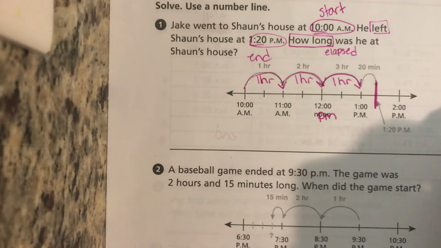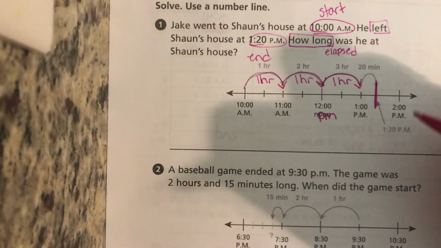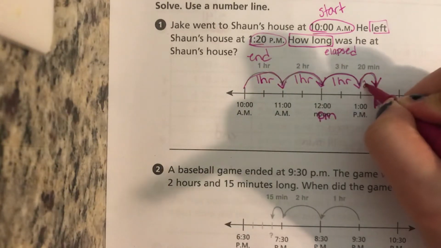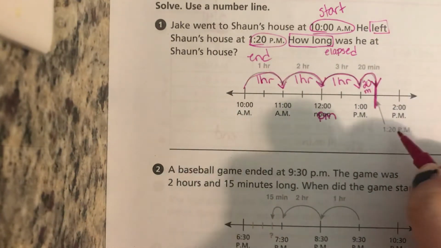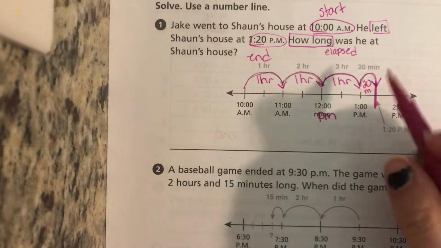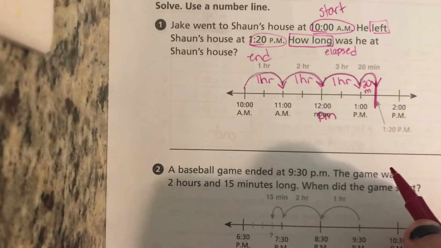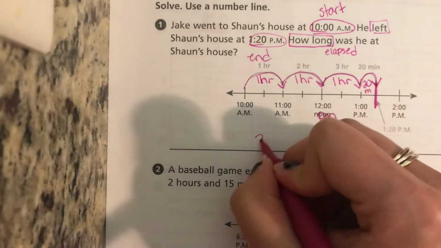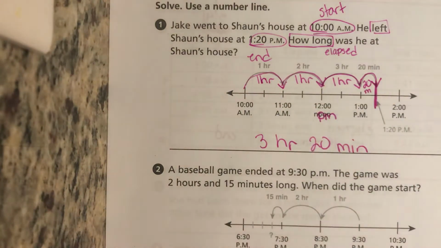So I no longer want to do any hour jumps. I have 0 minutes here at 1 o'clock, and I need to get to 20 minutes. So I have the flexibility to jump by however many minutes I want. I'm going to jump by 20 minutes to get to my end time of 1:20. Now I need to go back and count up all of my elapsed time jumps together to figure out how long he was there. I did 1, 2, 3 hour jumps and a 20-minute jump. So he was at Sean's house for 3 hours and 20 minutes.